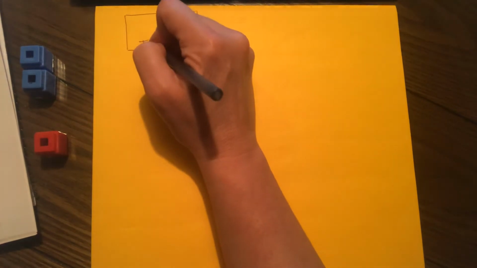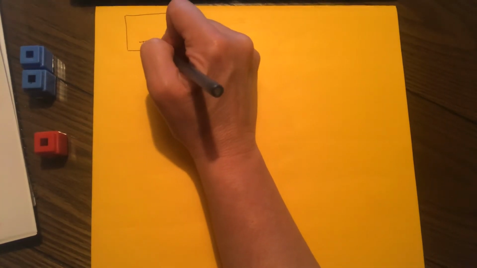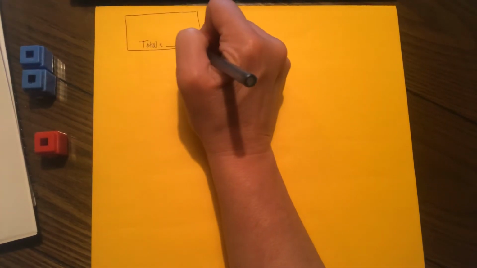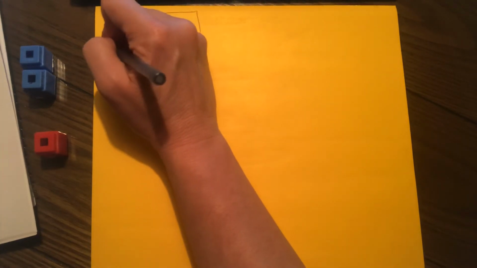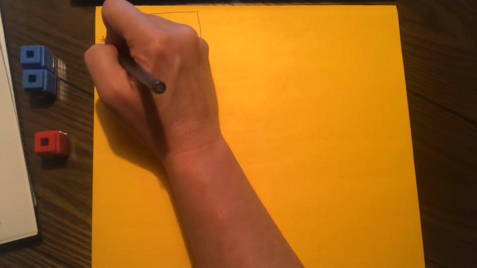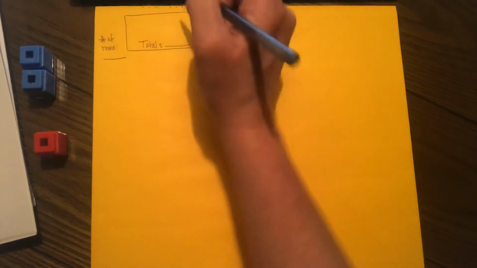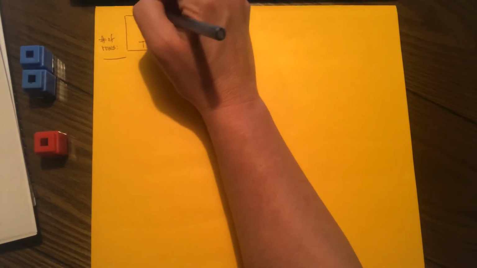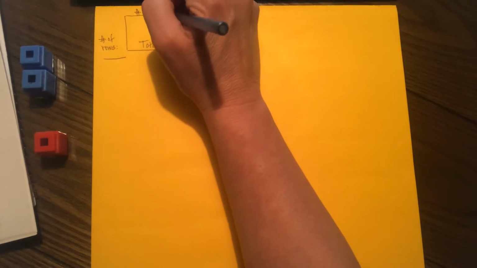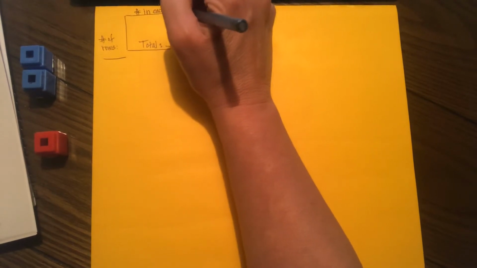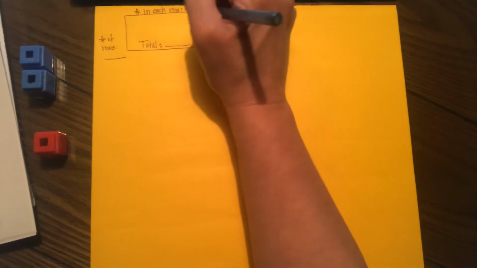I've got my total, my number of rows, and the number in each row up at the top. That may be just a little bit too small. Can you see that?